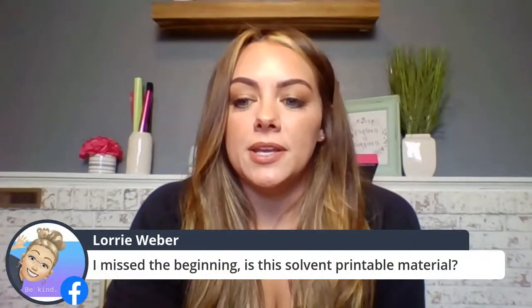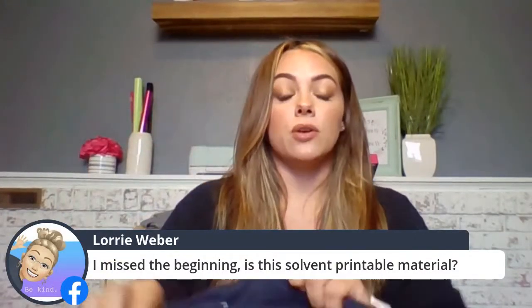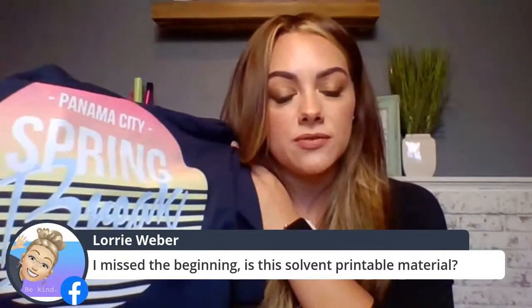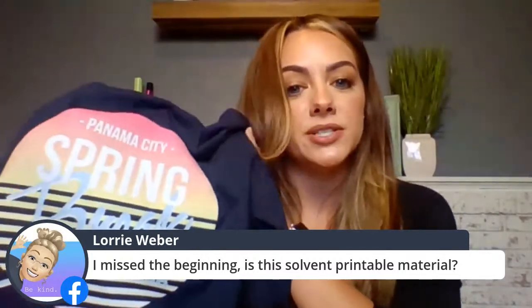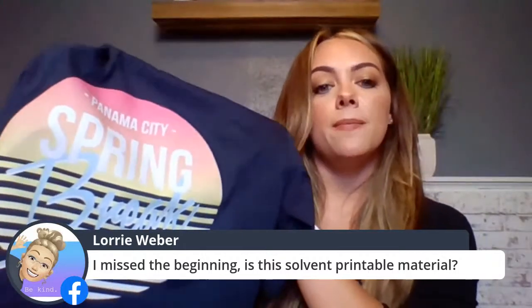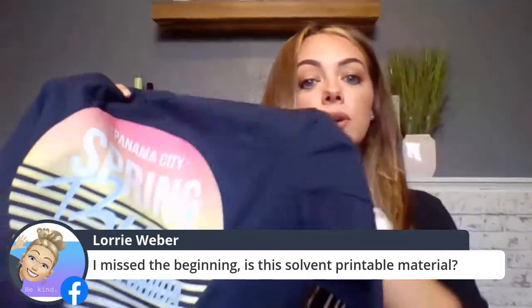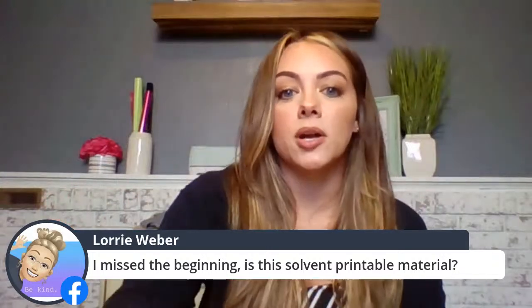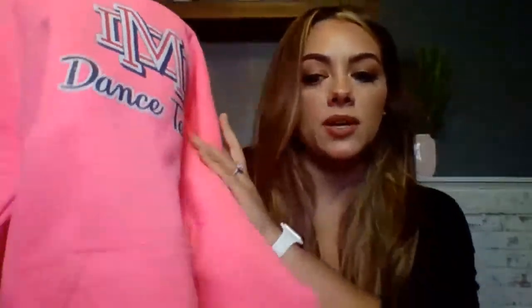And Lori asked, I missed the beginning, is this solvent printable material? No. So this is a custom transfer that you can get from our screen print division, Transfer Express. All you have to do is upload your design, or you can build out your design using their templates and clip art. But yeah, it is a custom product that you have to order. We don't actually offer this as something that can be printed in-house with a solvent or eco-solvent printer. Now, if you do have a solvent, eco-solvent, even a latex printer, then you can print on our other medias that we offer in rolls, and they're just a heat transfer vinyl that can be printed.